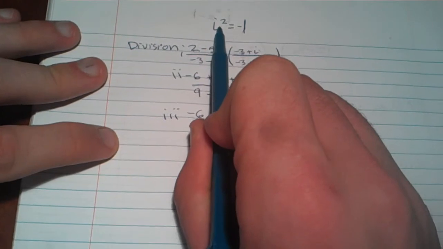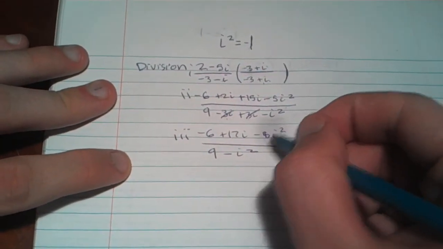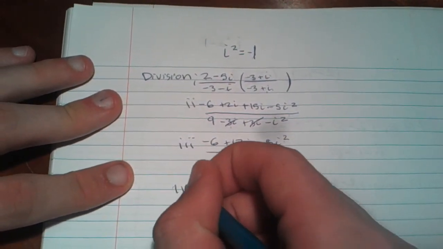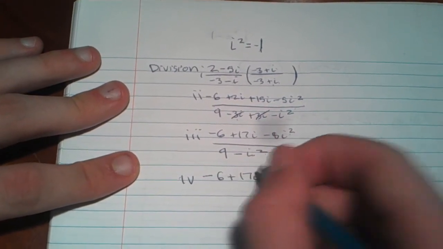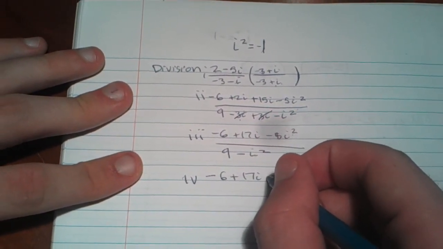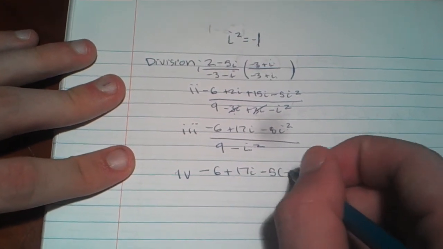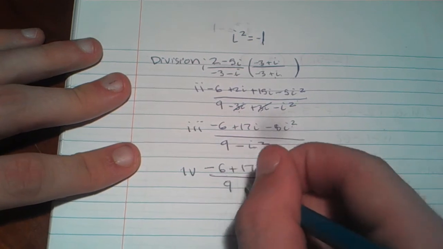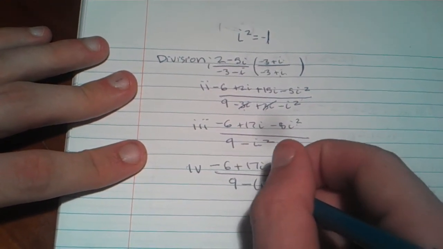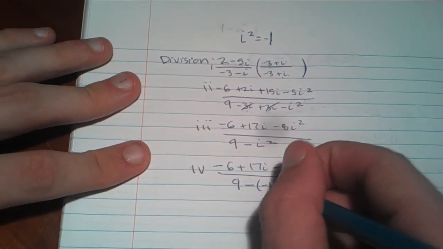Now we will plug in negative 1 for where we see i squared. Negative 6 plus 17i minus 5 times a negative 1 over 9 minus a negative 1.